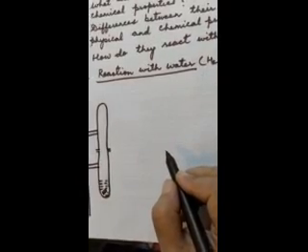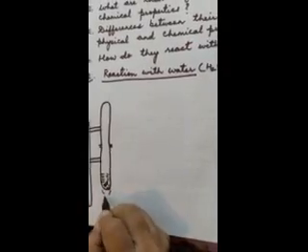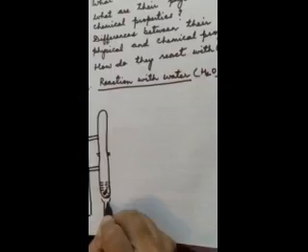Then we will gently heat the lower test tube over the flame of a burner. It is gently heated.